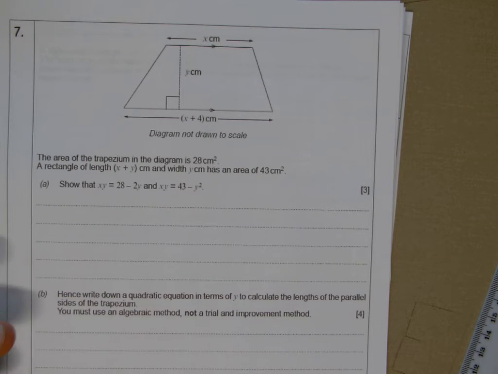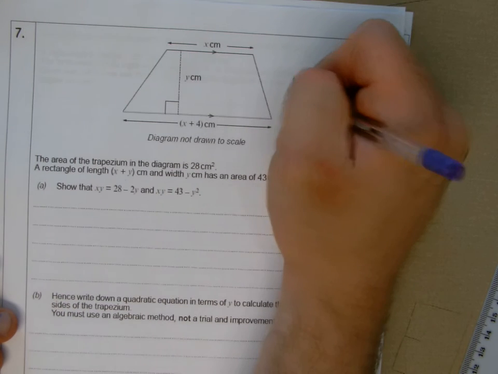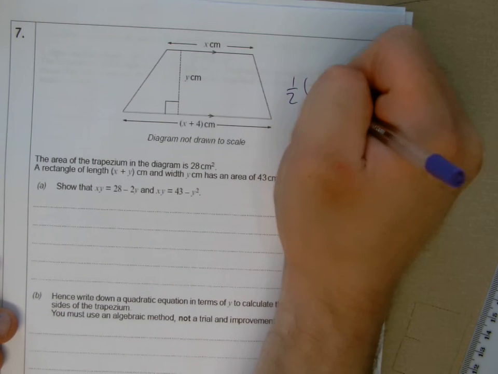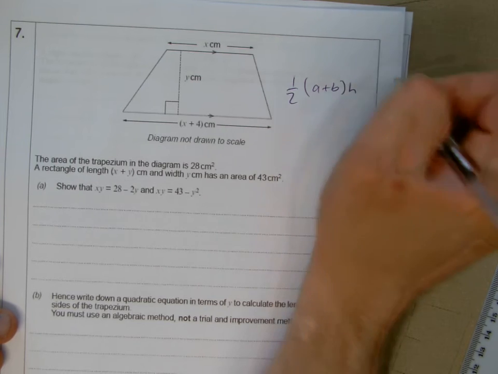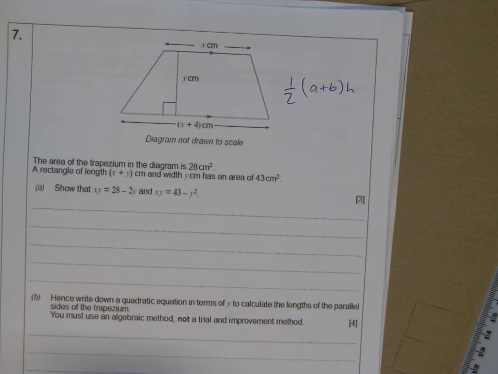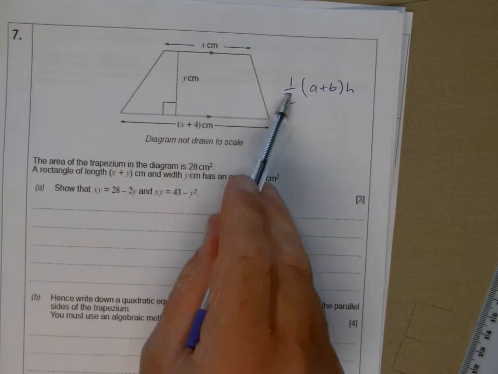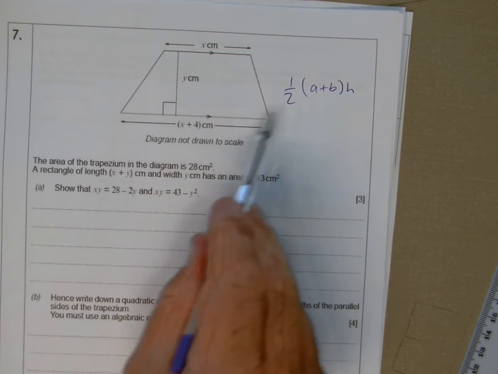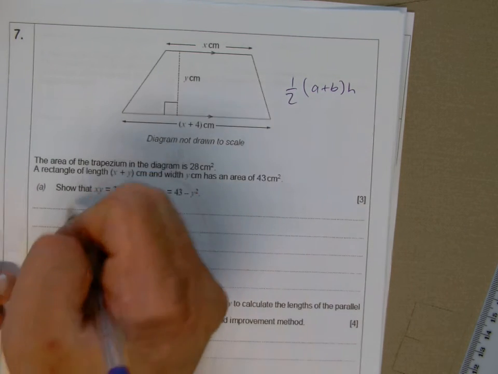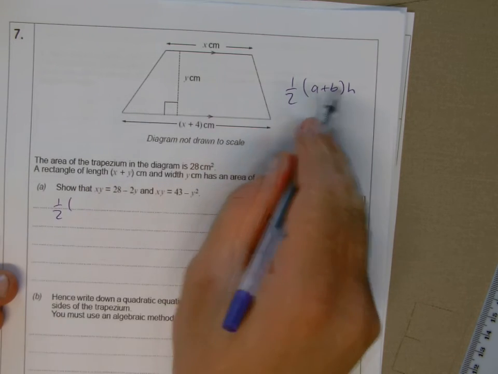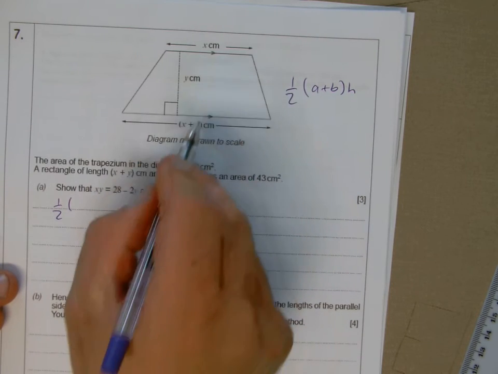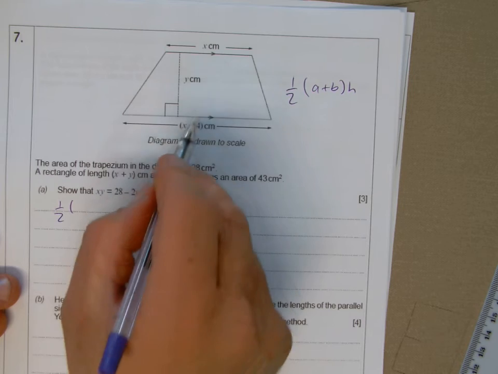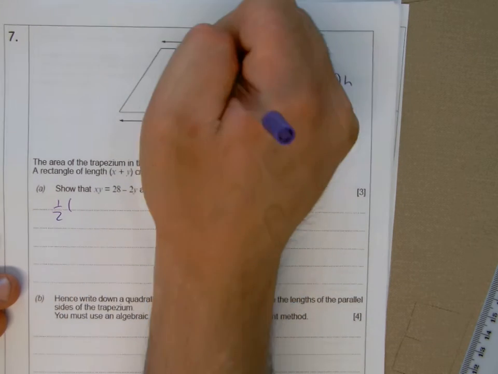Now, we need to remember the area of the trapezium, and that would be half bracket a plus b times h. They don't give that to you in the additional exam, you've got to remember it. So half bracket a plus b h. And remember, of course, a and b are the two sides that are parallel, yeah? So these two sides, so that could be my a, that could be my b.